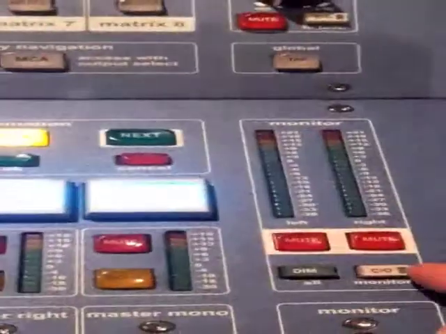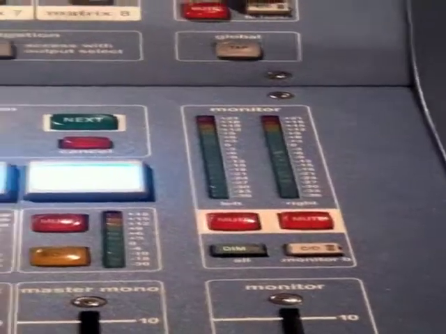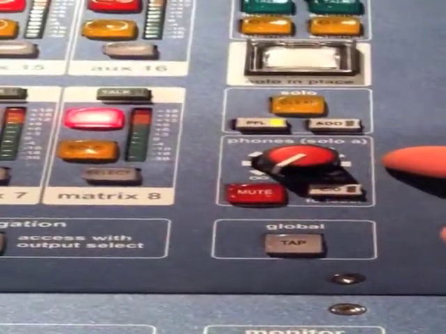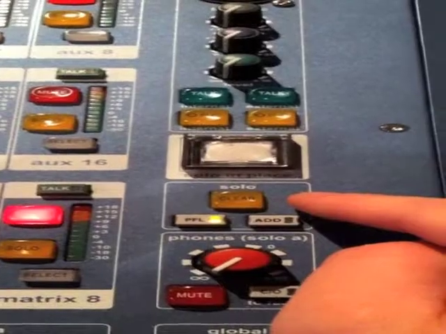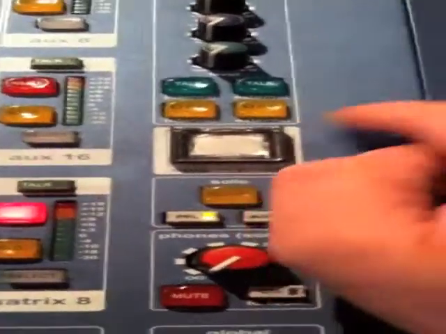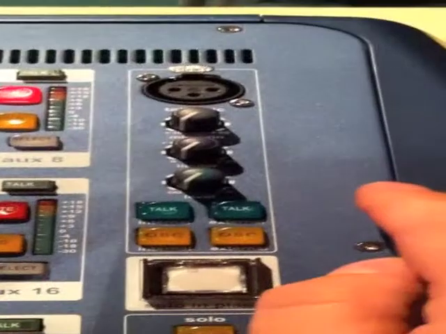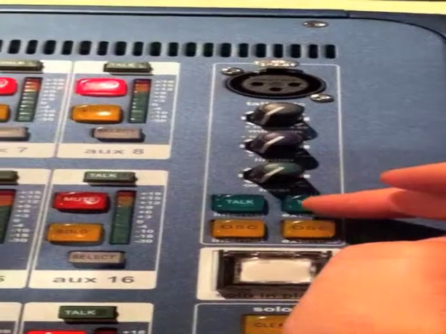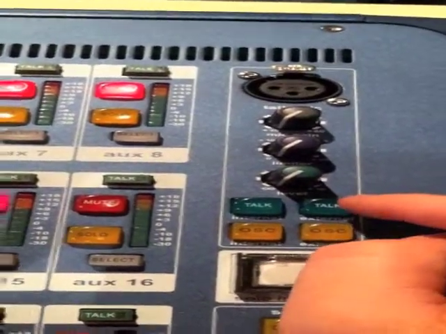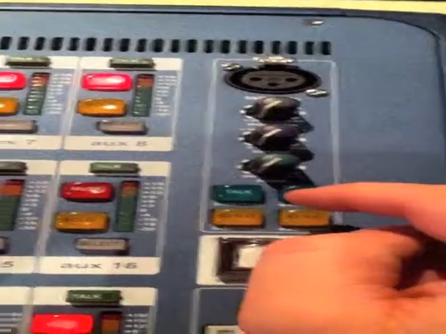Monitor fader, then the ability to switch between monitor A and monitor B, some metering for what's in the monitor section, and then as we cruise up, a global tap function, and a headphone out that you can have be for either monitor A or monitor B. Typical solo clear section, solo in place, oscillator functions, talkback mic, levels of talkback and oscillator, and then the talk buttons, which would assign the talkback mic or the oscillator to the applicable bus when engaged.